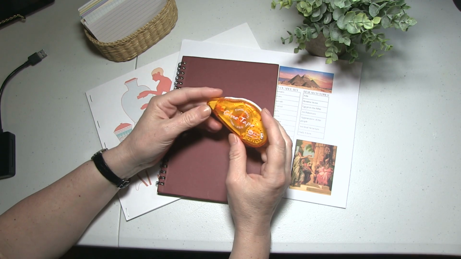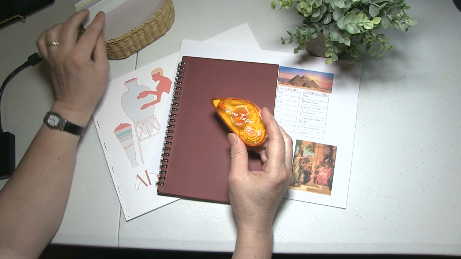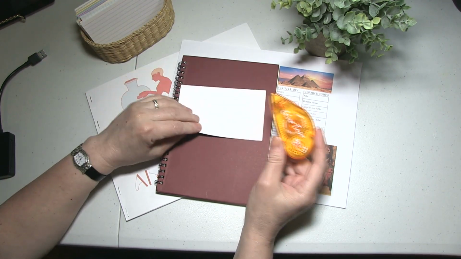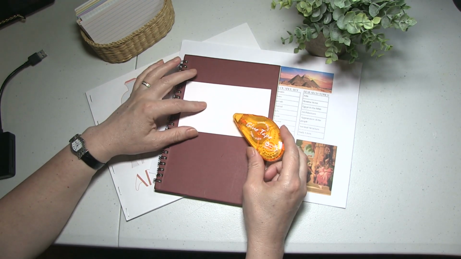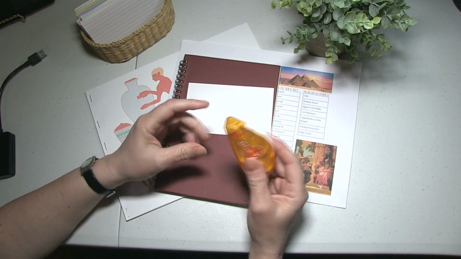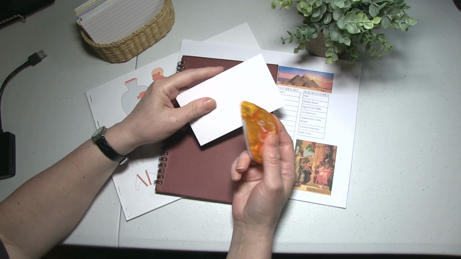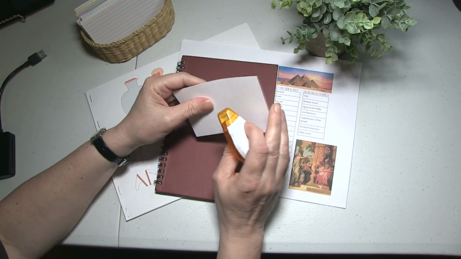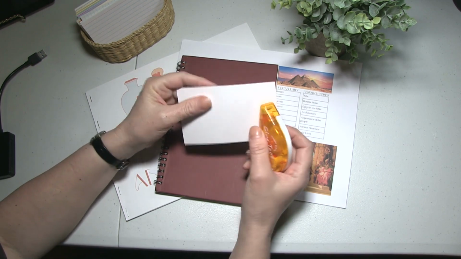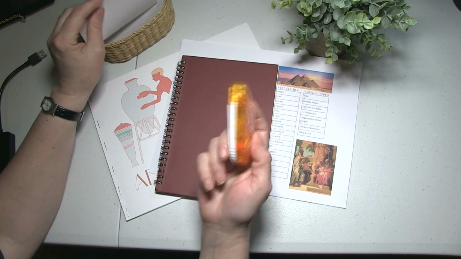I think glue tape works better for mounting the index cards in the notebook, because it's really hard to pull off the card once you put this on. Glue sticks are great for little kids, but they don't have longevity. So we're going to use these.